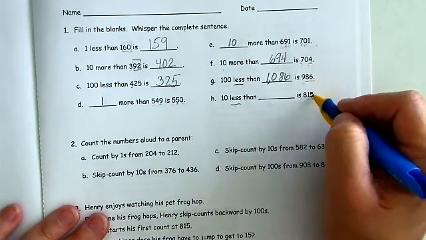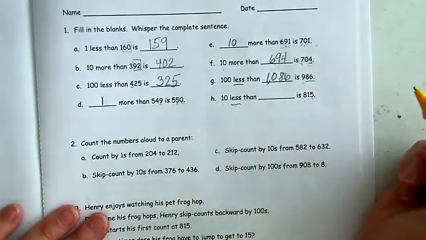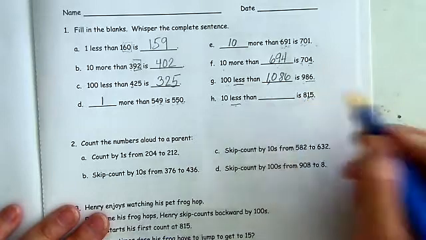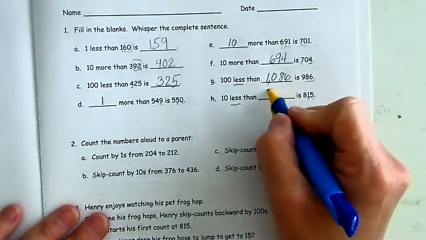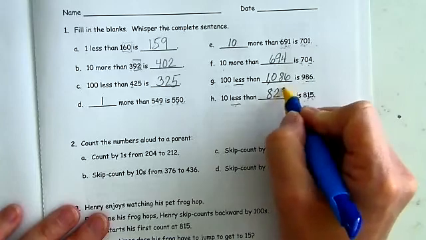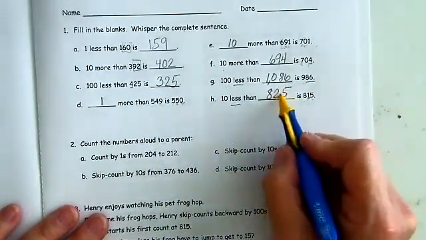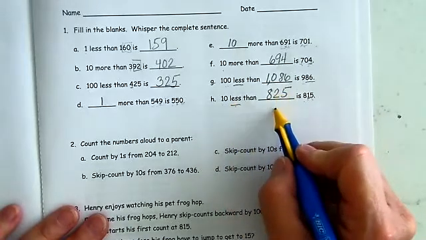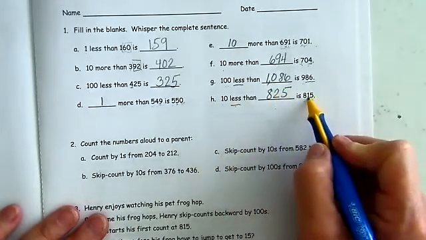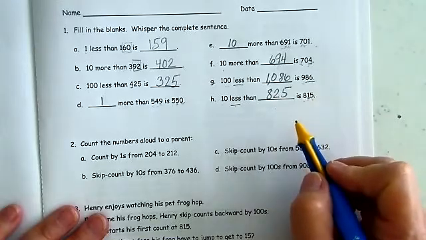It's not going to change the ones. It's not going to change the hundreds. It's only going to change the tens number. So 2 10s. Now, if I have 2 10s and I take 110 away, I'm going to get 110. Good.